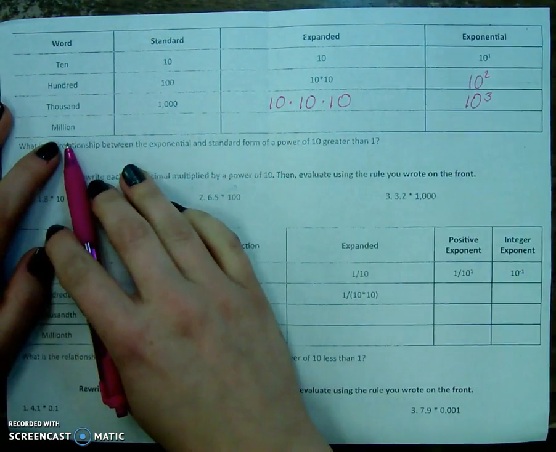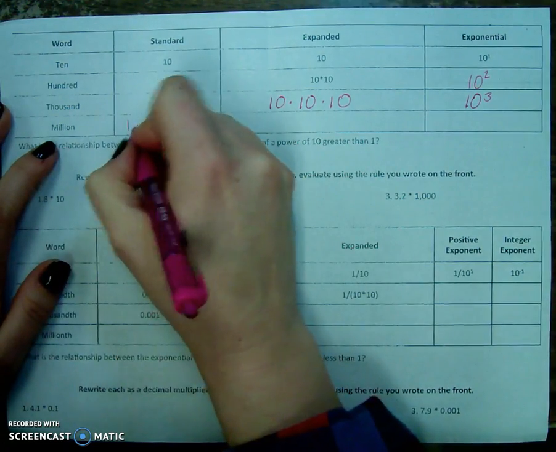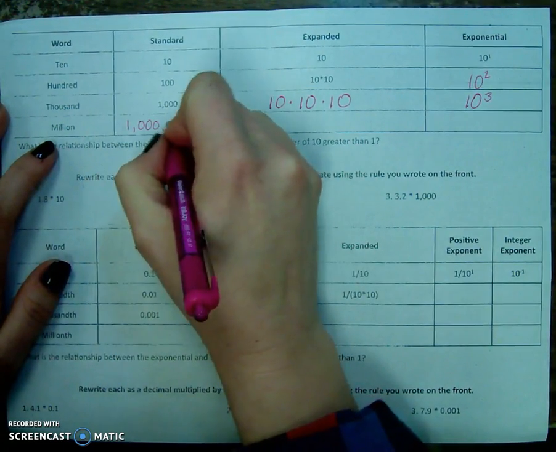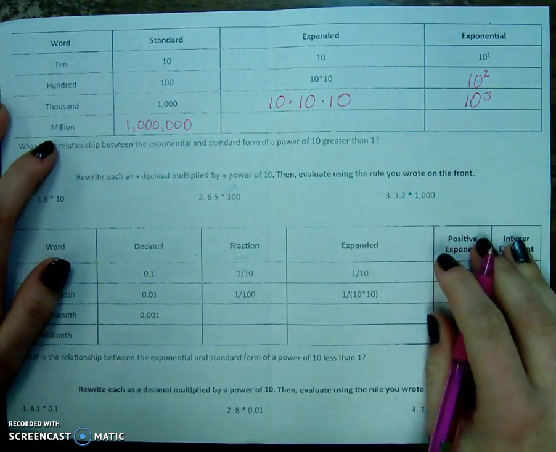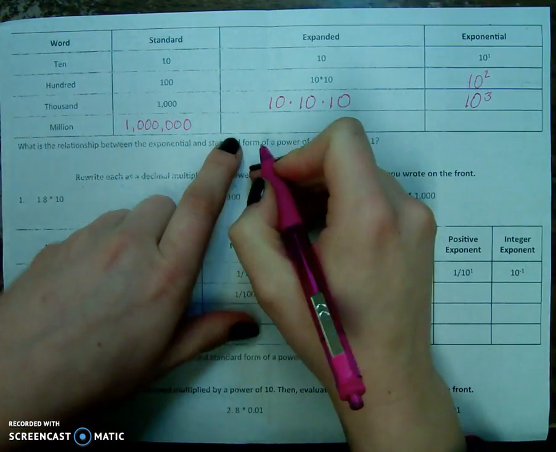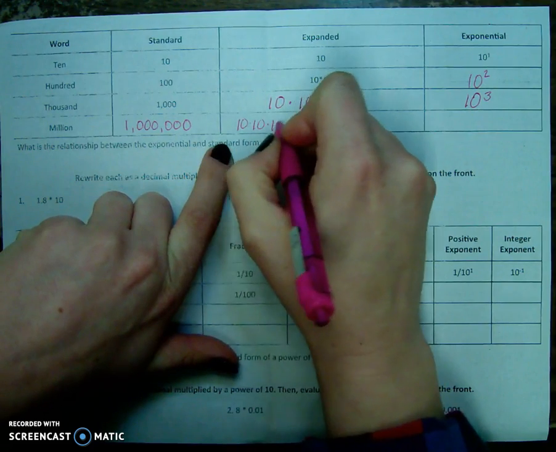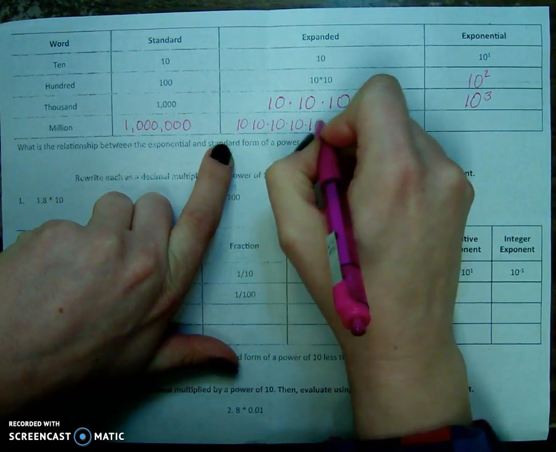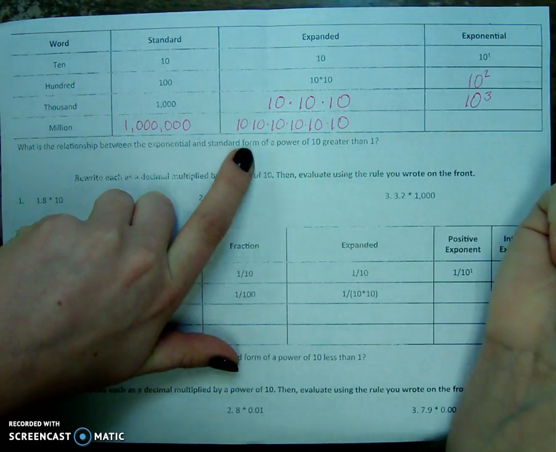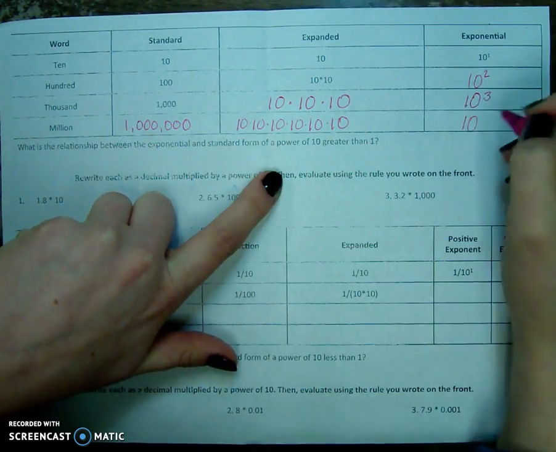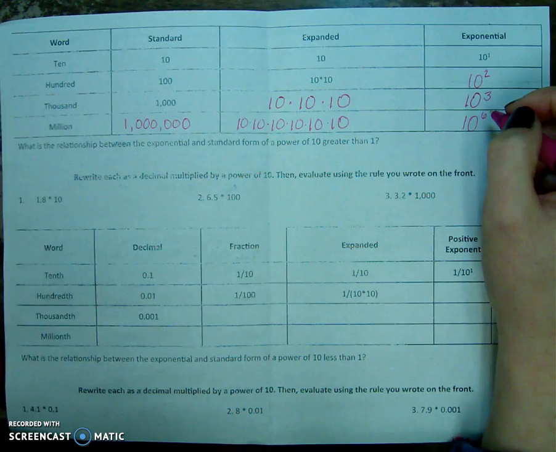So then we have million. 1 million is actually 10 multiplied by itself 6 times, which looks like 10 to the 6th power.